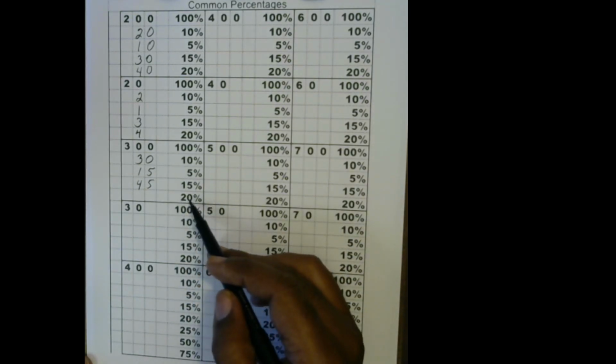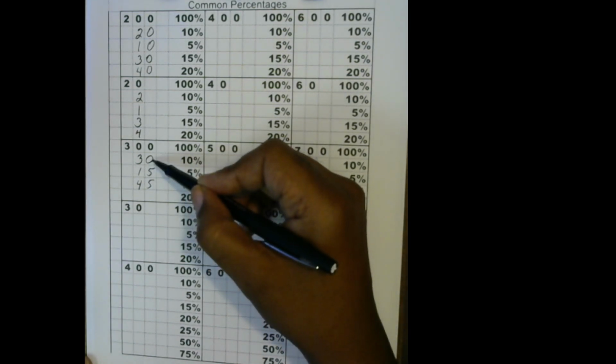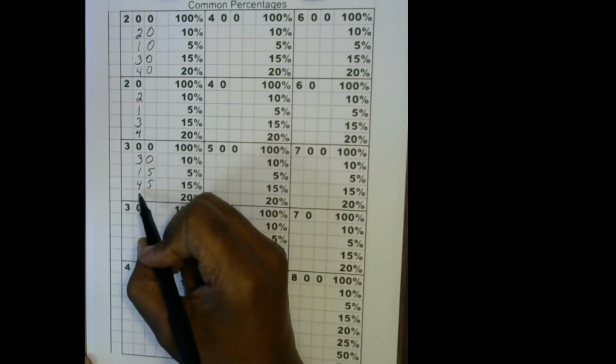Now, if you want 20%, you go back to your 10% and you double it, or should I say multiply it by 2. So my 10% is 30. If I multiply that by 2, I will get 60. And that's my 20%.